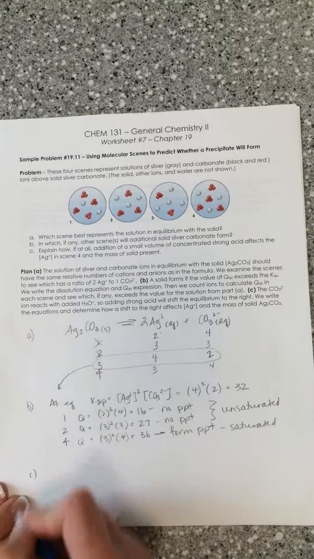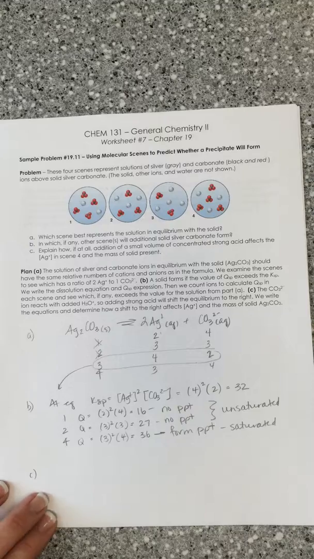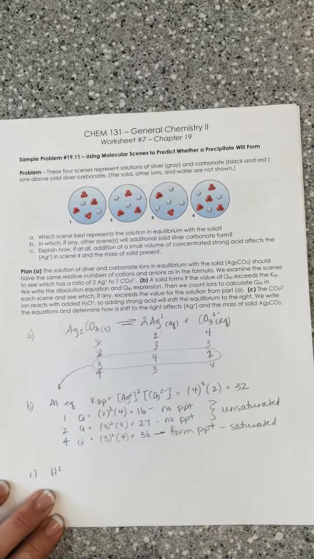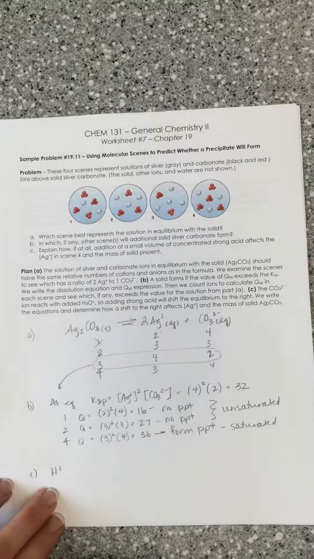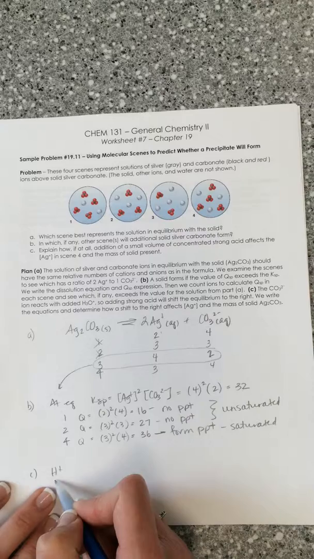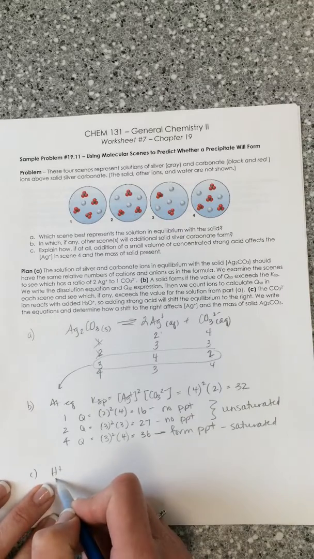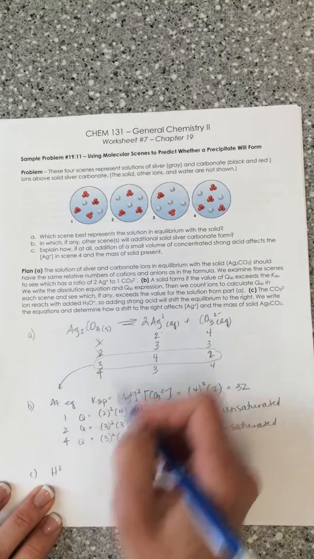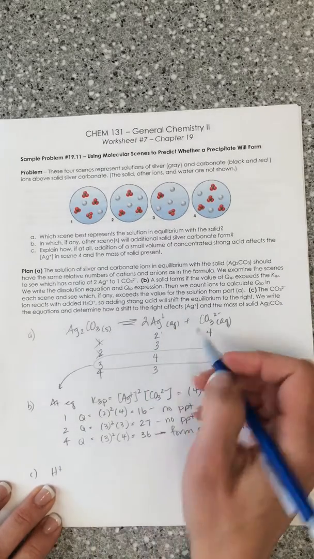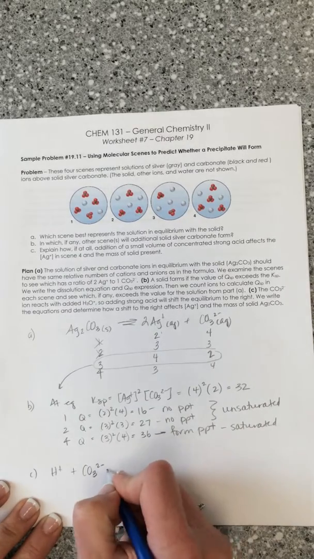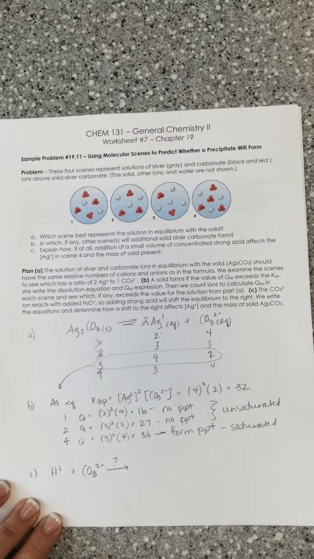The last one here looks at how the addition of strong acid is going to affect this equilibrium. Remember when we had this sample problem before, we needed to ask about the potential for any chemistry between this added reagent and the species we have in solution. Well, we're never going to have 2 cations react. So the question is, is there any chemistry that will happen between these 2 species? And the answer is absolutely.